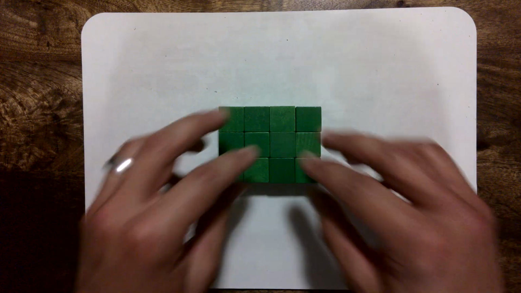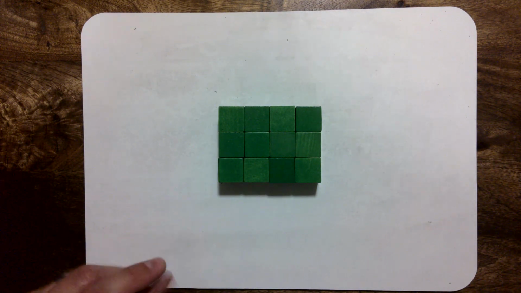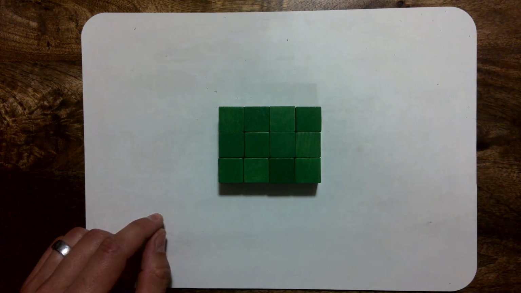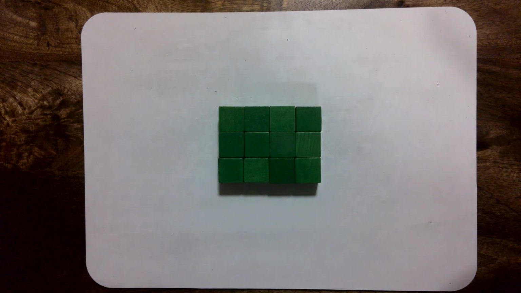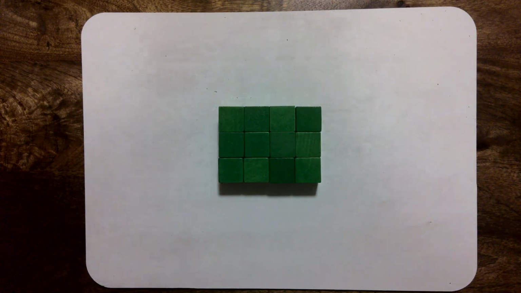Similarly, we have 12 square units. If we divide it into rows with a size of 4, we can see that we have 3 rows, so 12 divided by 4. Or if we say 12 divided into 3 rows, so doing a fair sharing, we can see that the size we drew before.